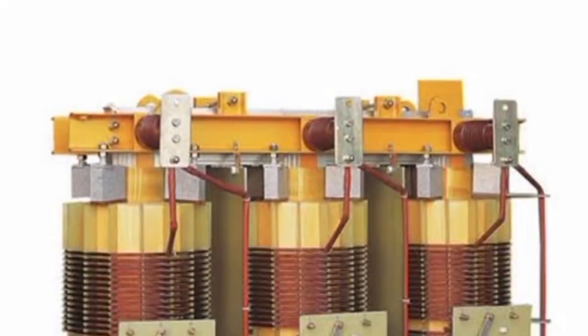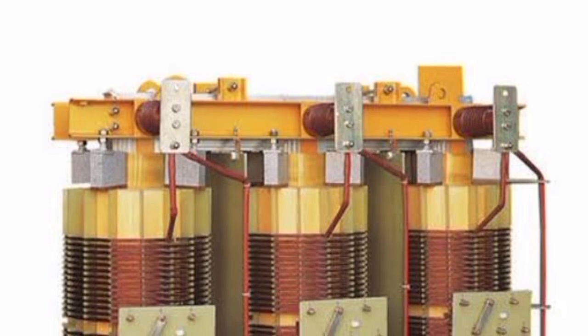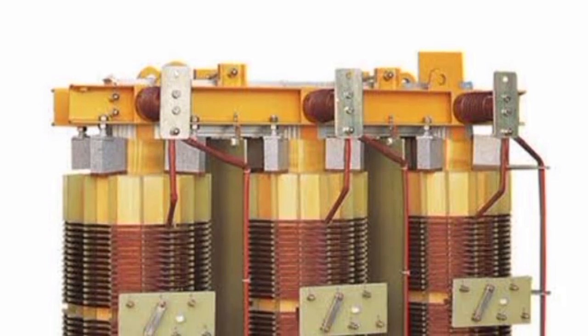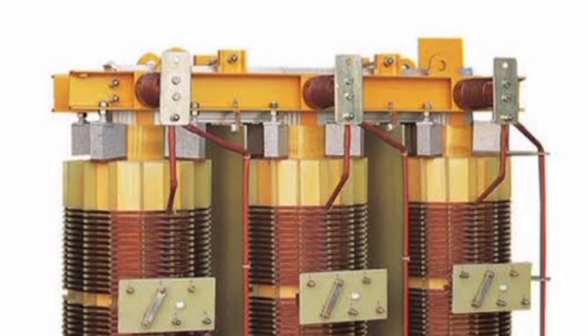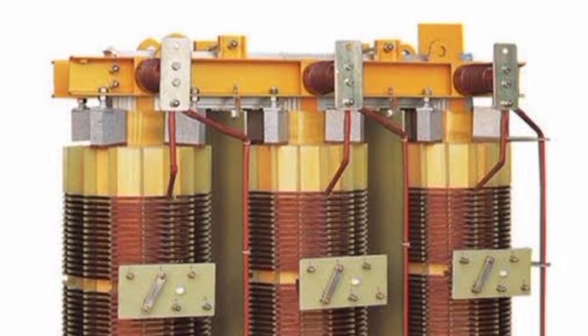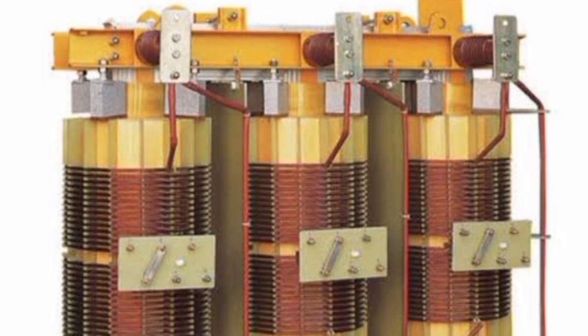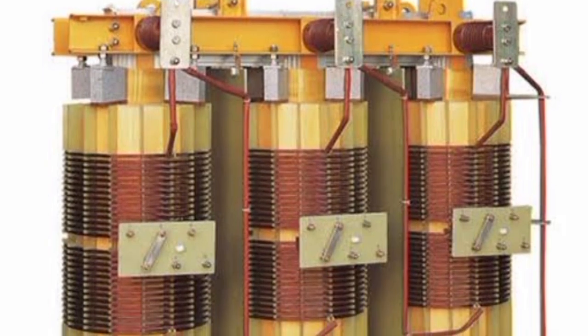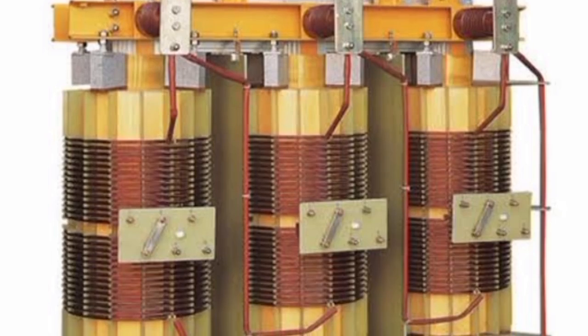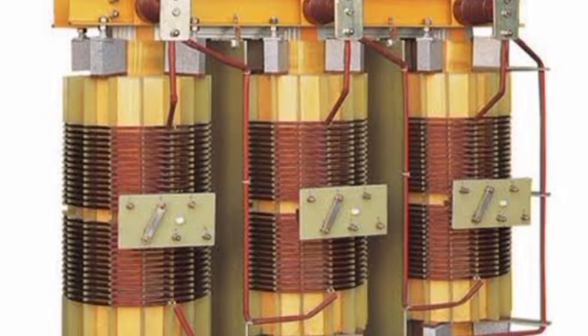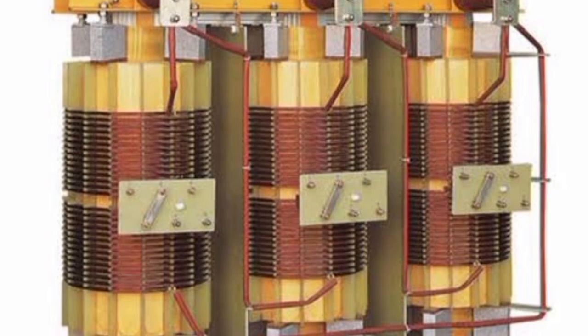A dry-type transformer does not use any liquid insulation. Instead, its windings are insulated using materials such as epoxy resin, varnish, or other high-temperature insulating compounds. Cooling is achieved through natural air circulation or forced air ventilation.